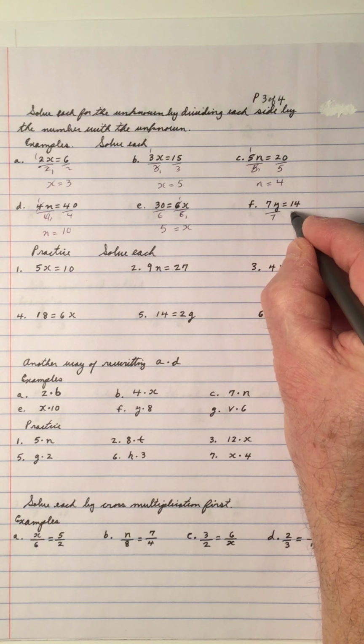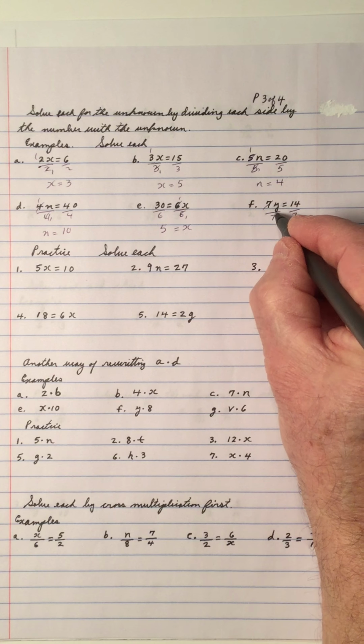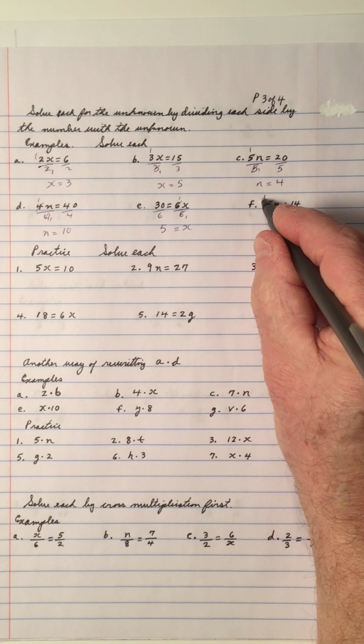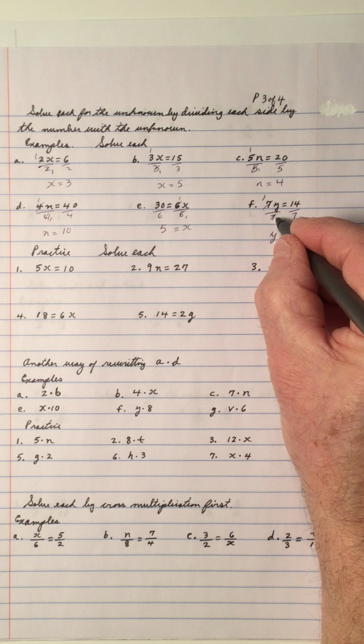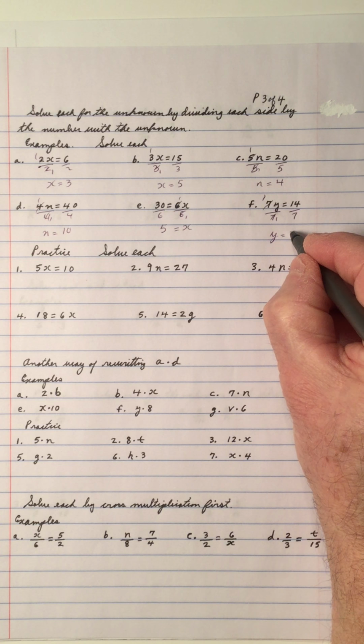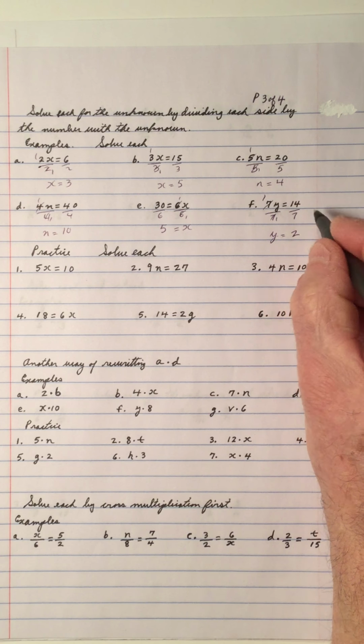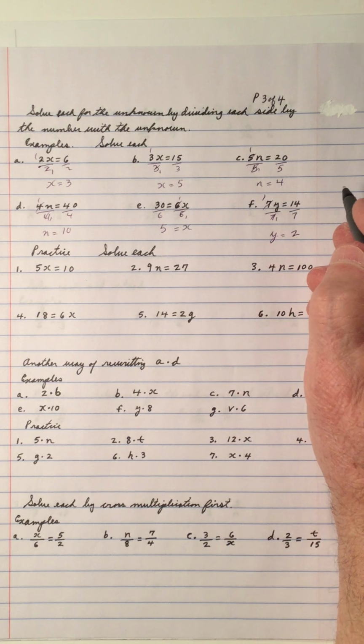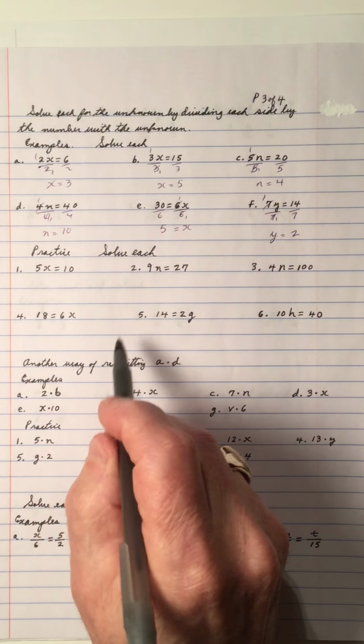Divide each side by 7. The 7's cancel, 1 and 1. So you get y. Remember, 1 times y is y, and y divided by 1 is y. And 14 divided by 7 is 2. 7 times what number gives you 14? The answer is 2.